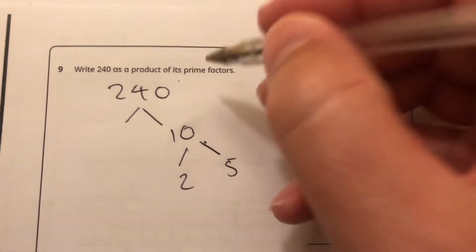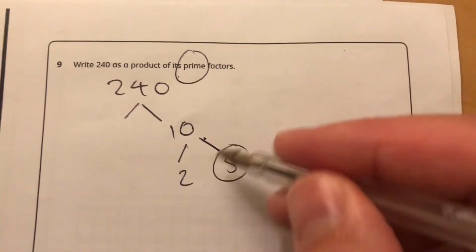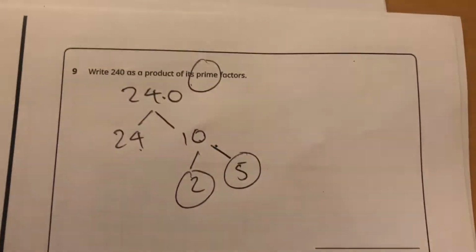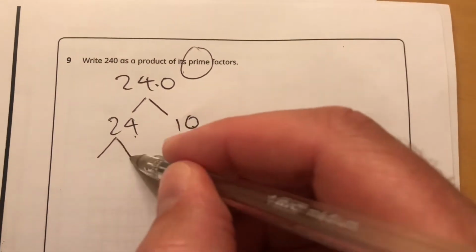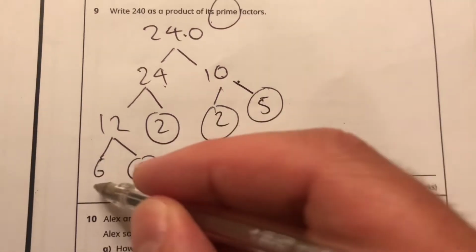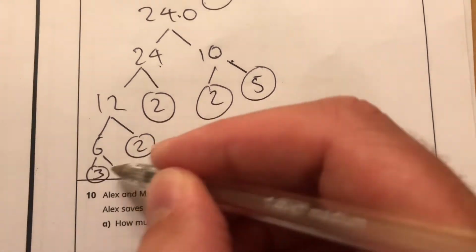5 and 2, they're now prime, so I can circle them. 24, because 24 times 10 is 240. That's not prime, so I don't circle it. 12 and 2, that's prime. I think that's 6 and 2 is prime. And then 3 and 2.